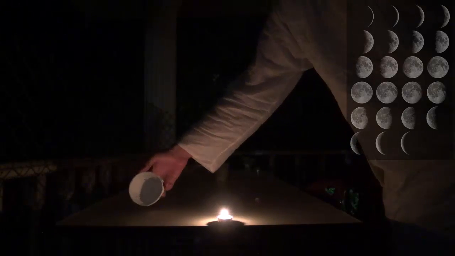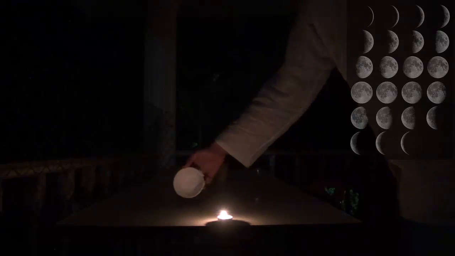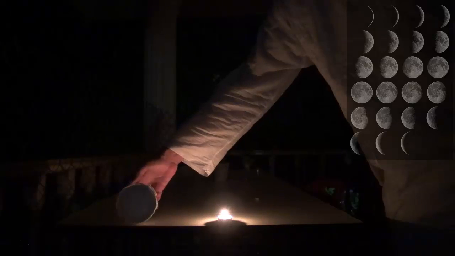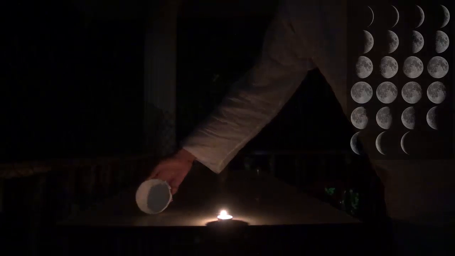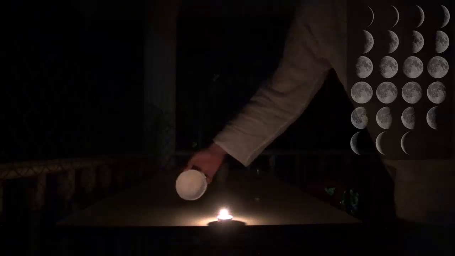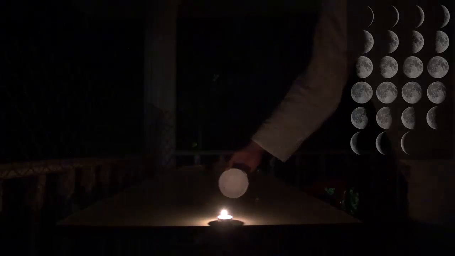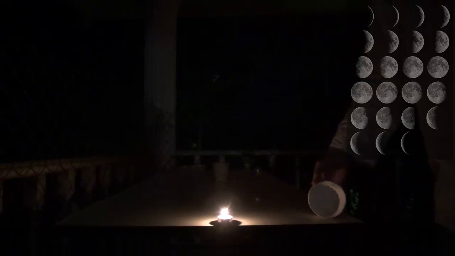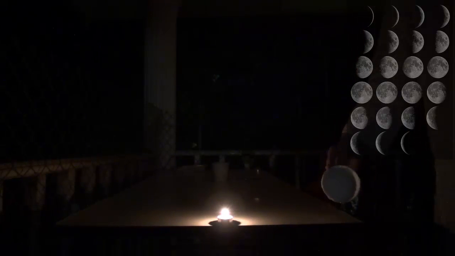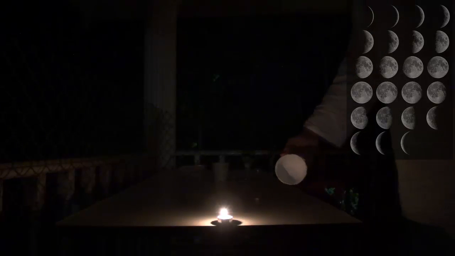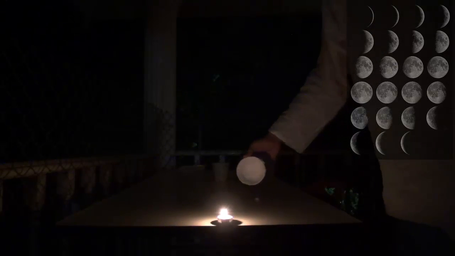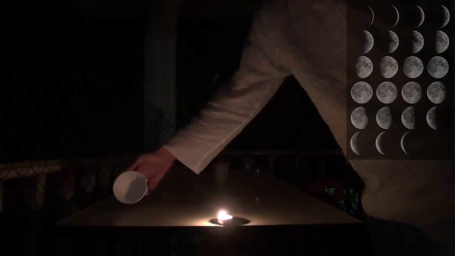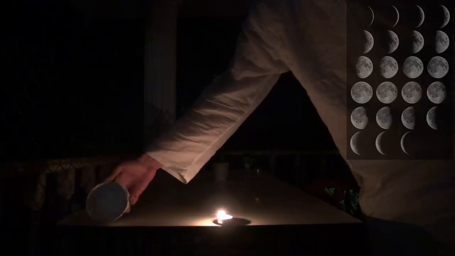I've put the phases up there so you can see the similarities, and after a few tries we seem to get something very, very similar to the phases of the moon, the waxing and waning, as the concave bowl creates its own shadow. You can see that if I lift it above the light, then we get a shadow on the bottom.